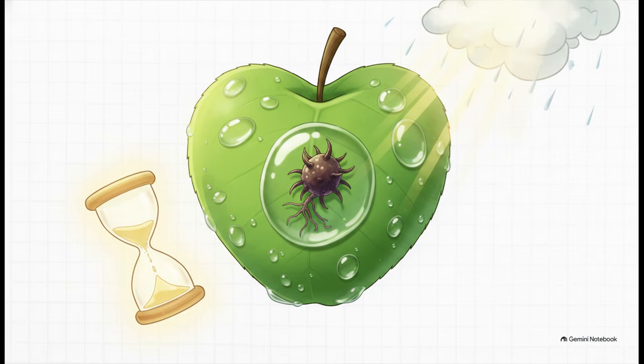But to pull off that devastating spring infection, the fungus needs a very specific environmental trigger. It requires about 10 hours of a continuous water film on the plant tissue, paired with temperatures right around 20 degrees Celsius or 68 degrees Fahrenheit. If it's dry, the spores just can't germinate.